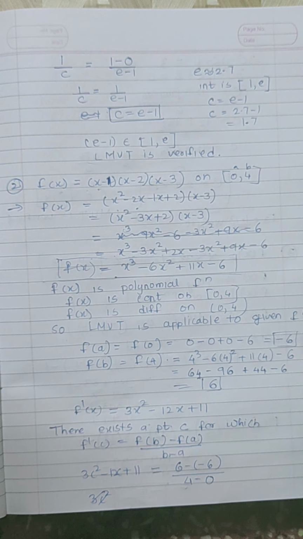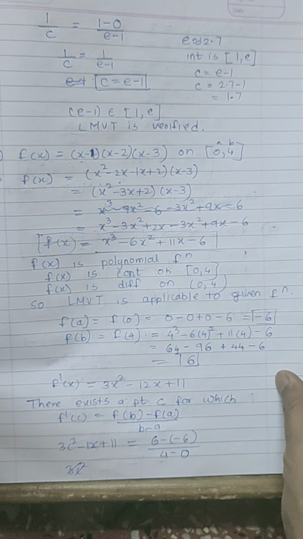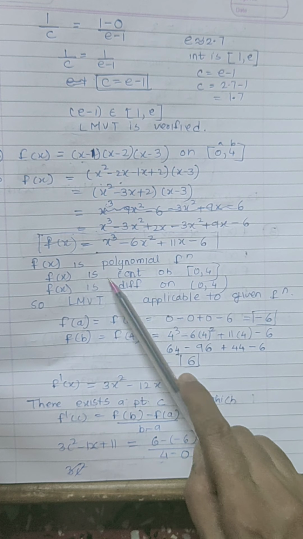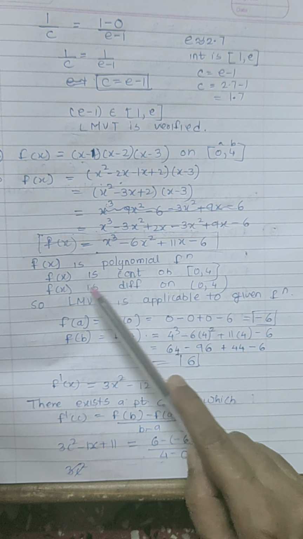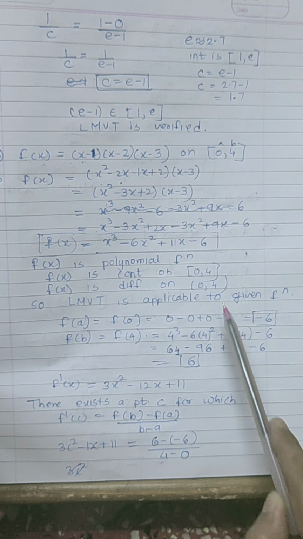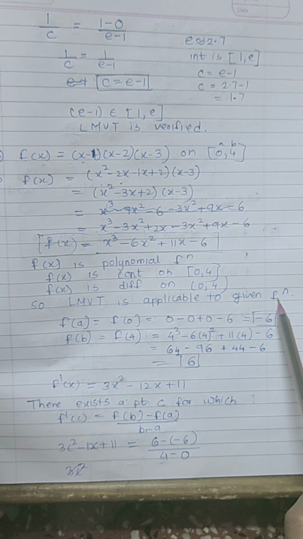Now this is a polynomial function. So for a polynomial function we can write that f of x is continuous on [0, 4] and f of x is differentiable on (0, 4). So two conditions are satisfied, so LMVT is applicable to the given function.